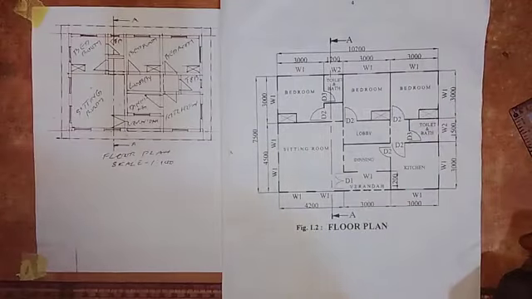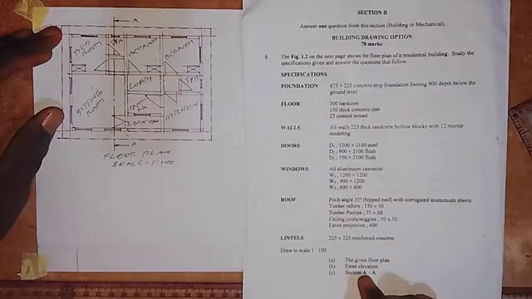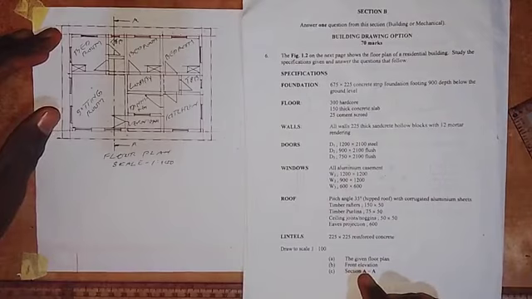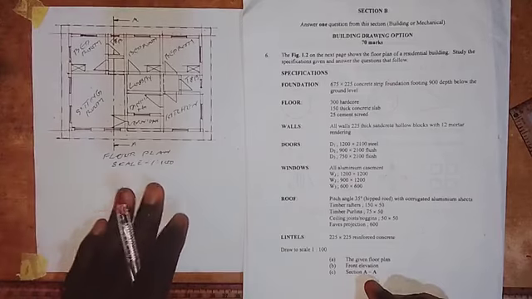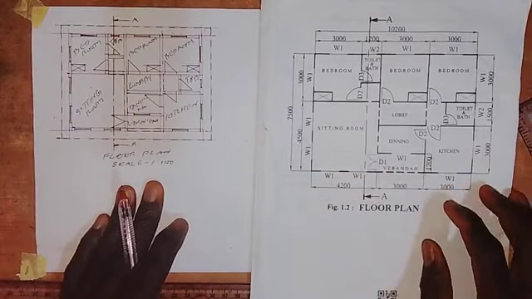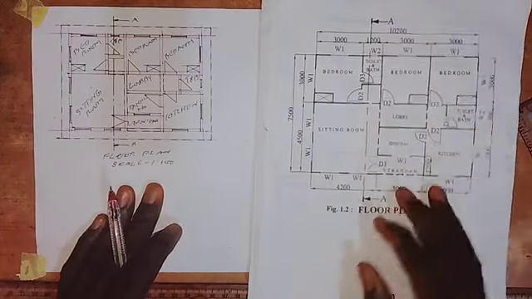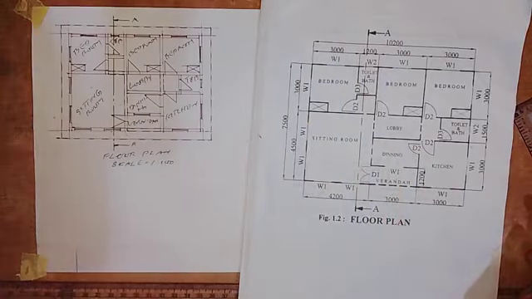Right, we are still working on this building drawing, as we have worked on the floor plan. Now we want to work on question B, which is to draw the front elevation of the building. So we are standing here at the front of the building, looking at it in this direction. We want to see what the front surface will look like. So that's what we want to do.